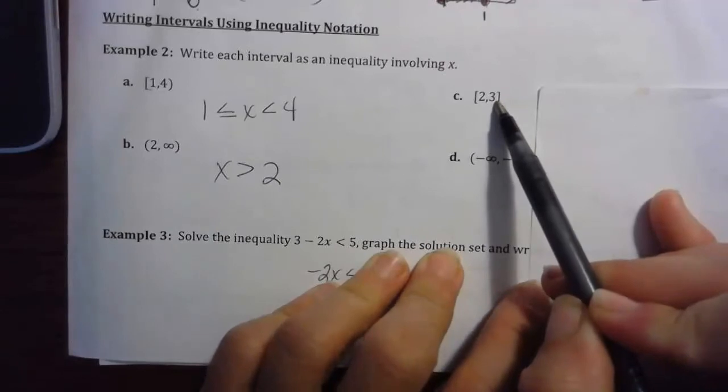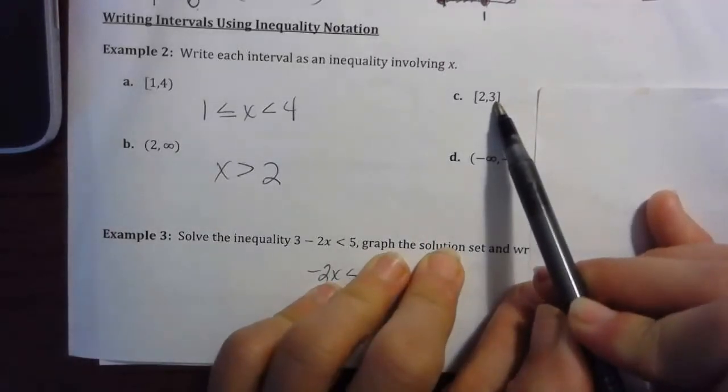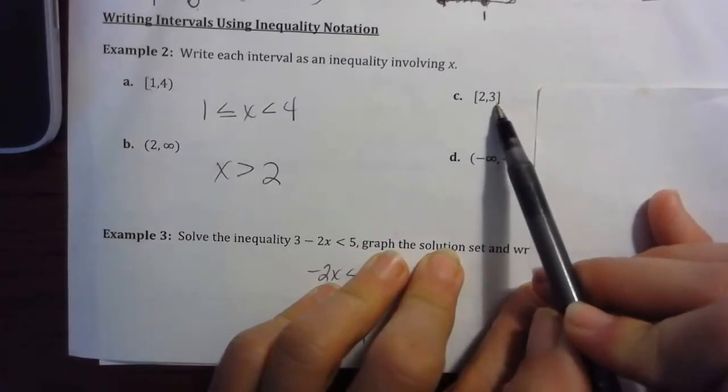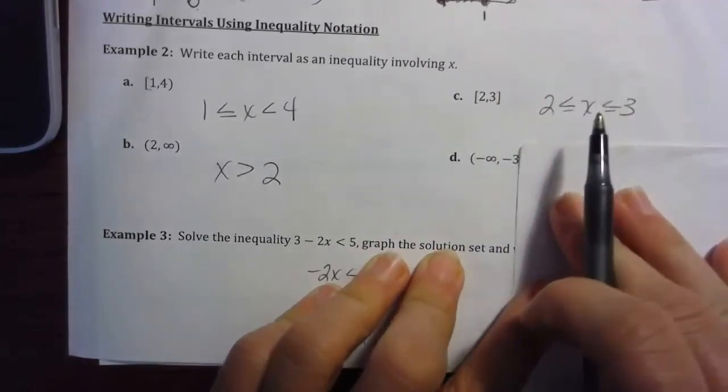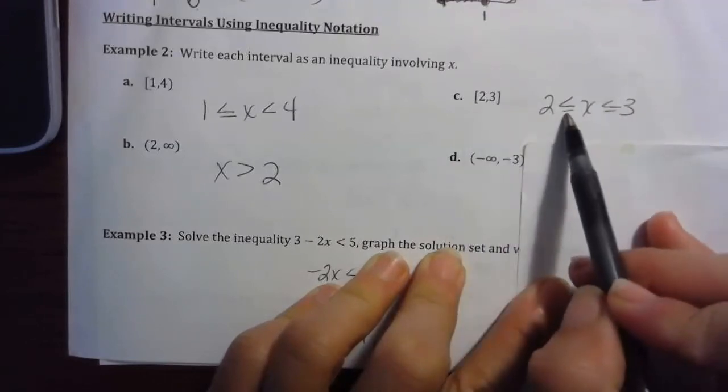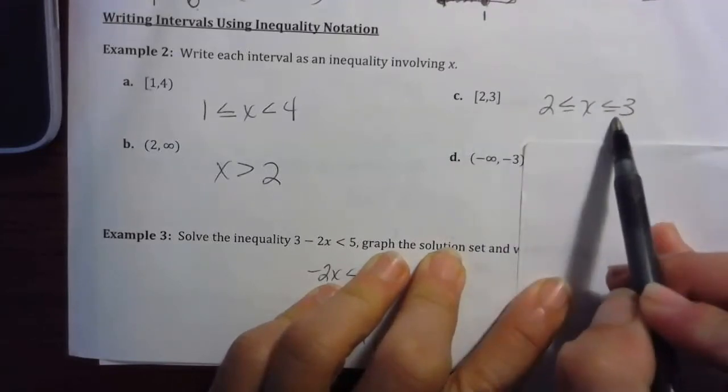All right, so again, we have two numbers. So I know, again, it's going to be a compound inequality. x is going to be in the middle. This is my leftmost endpoint. That's my rightmost endpoint. So the 2 is going to go on the left. The 3 is going to go on the right. We want the bars underneath the symbols.